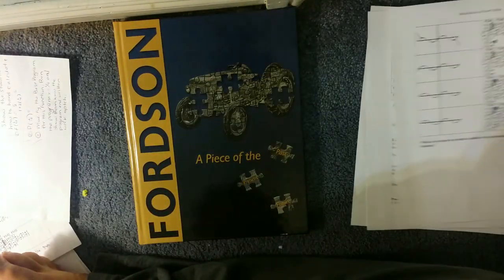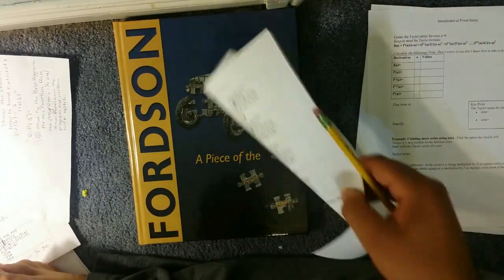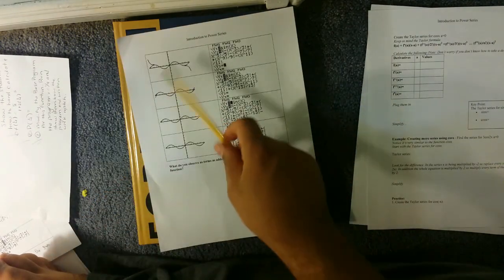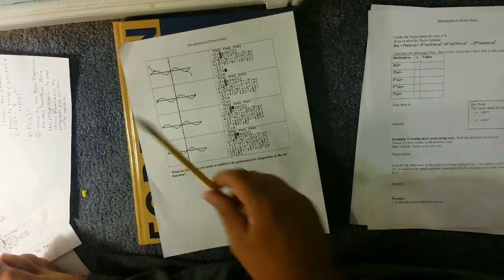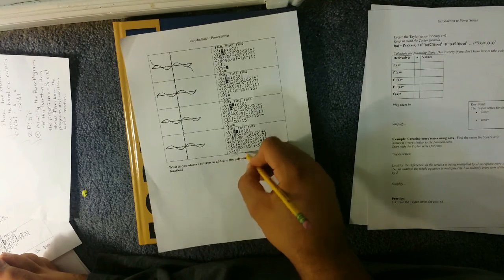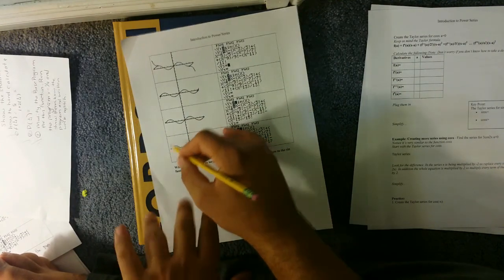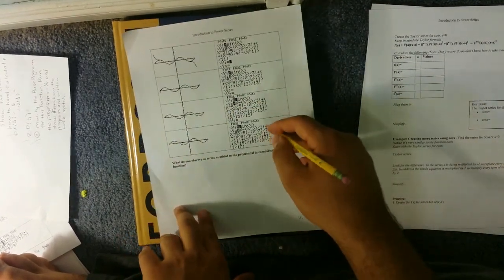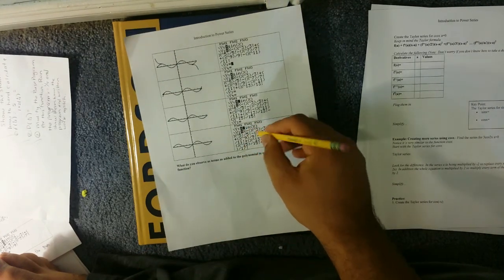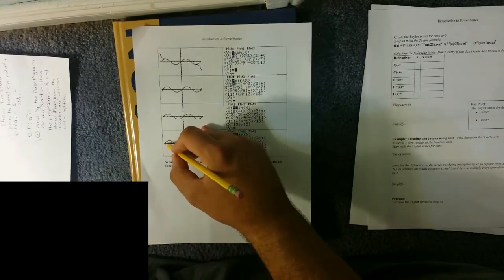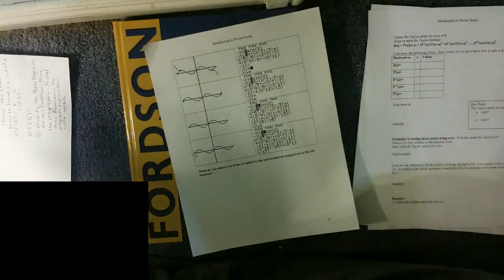And if we keep looking over here, we can see that it gets more accurate and more accurate until at the very end, once we're up to this term, over 17 factorial, you can see it's almost completely accurate, only seemingly diverging right here. Of course, as you go farther out, it'll diverge more.